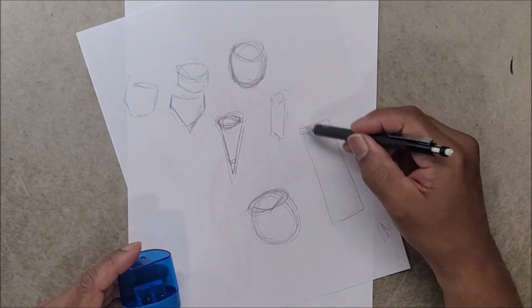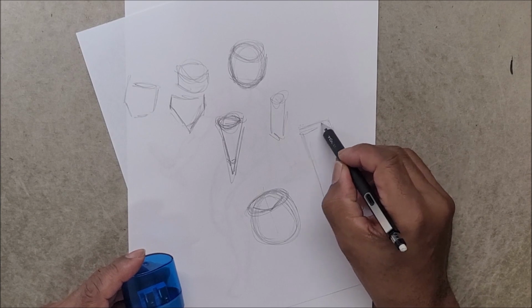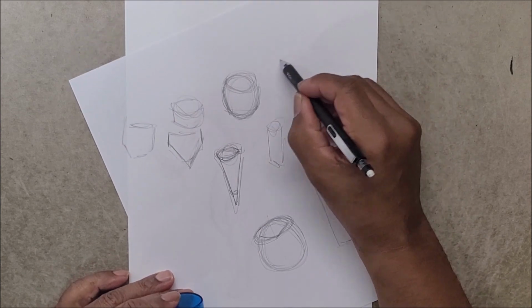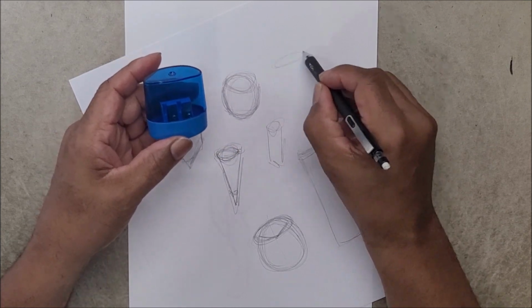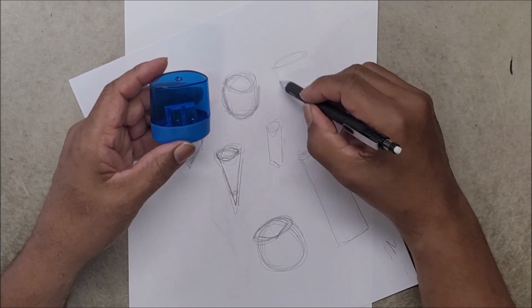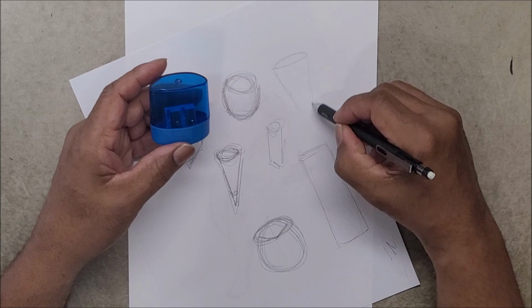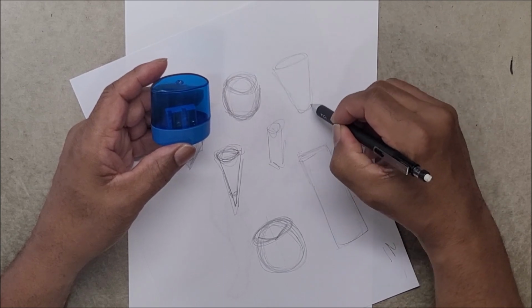So if I took this and I leaned it over, let's draw another one, and I lean it over, of course, you would start to see the top of it. And because this is so long, as it went back, it would go back in perspective like that.